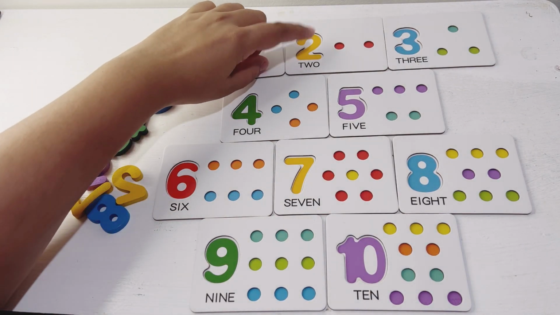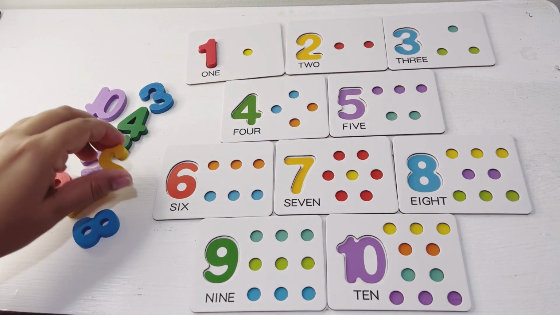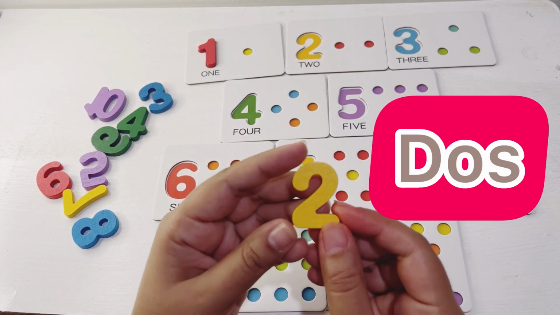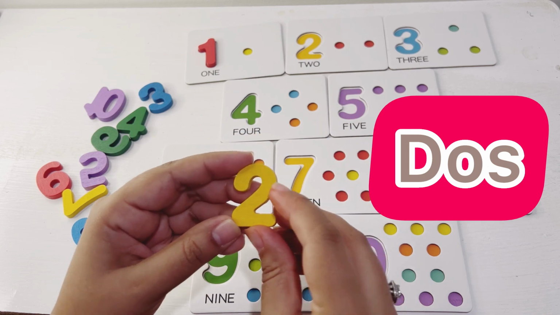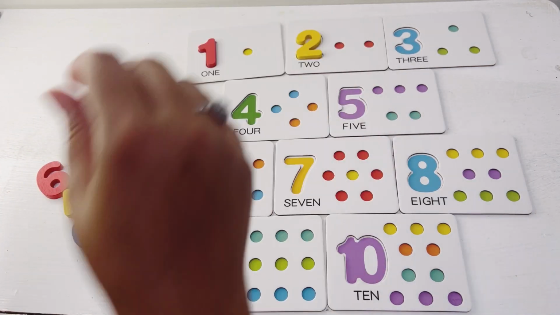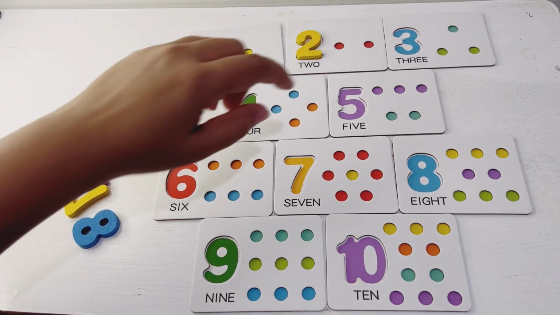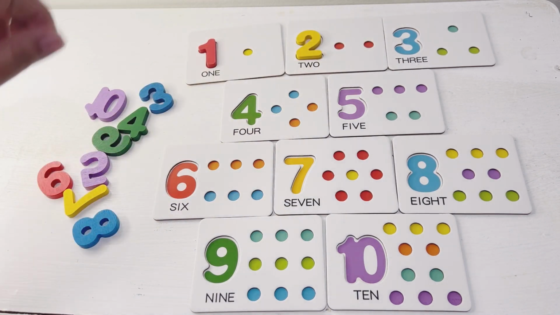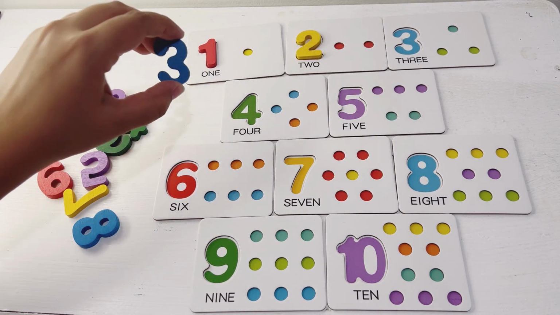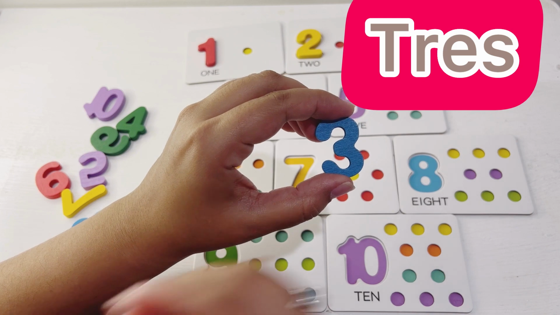Let's do our next card that has number 2 on it. Here's number 2. In Spanish we call number 2 as dos. Our next flashcard has number 3 on it. In Spanish, we call number 3 as tres.